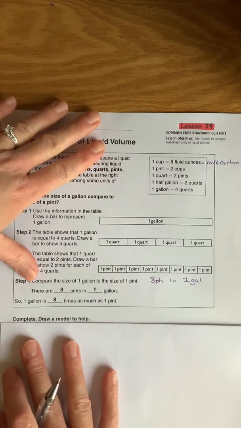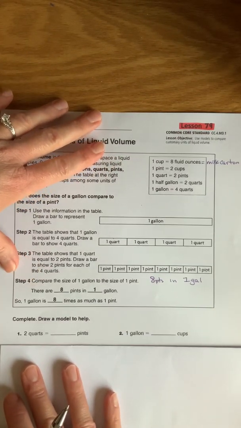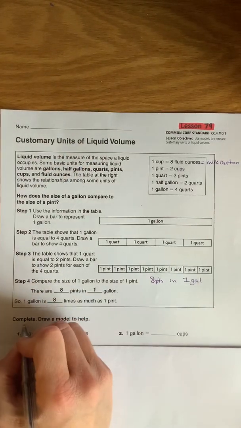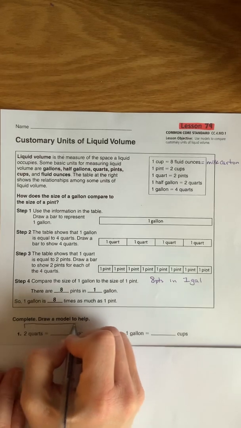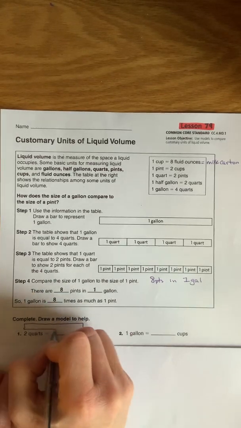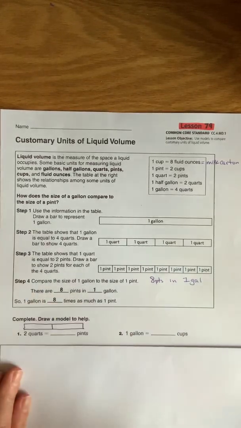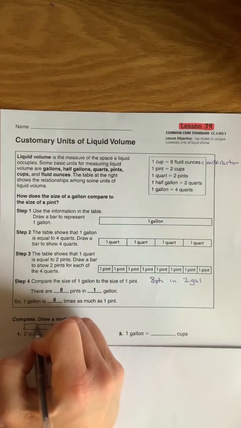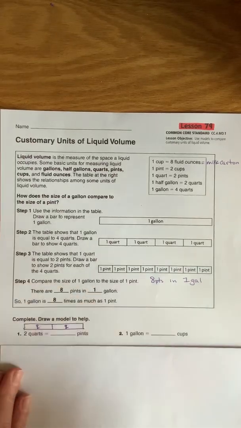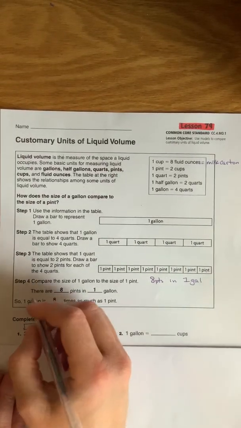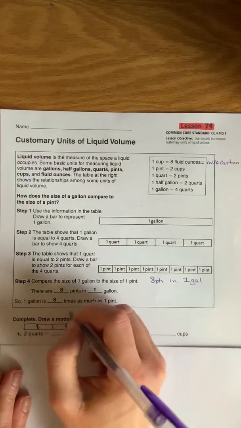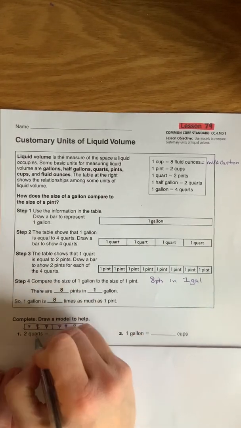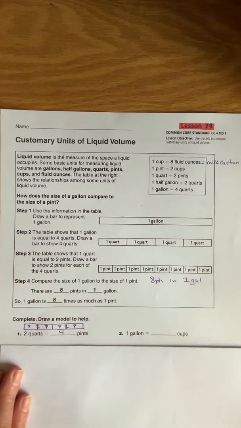Draw a model to help. 2 quarts equals how many pints? Okay, so I'm going to draw my pints. Oh no, I'm sorry. These are my quarts. How many pints are in a quart? 2 quarts equals 4 pints.